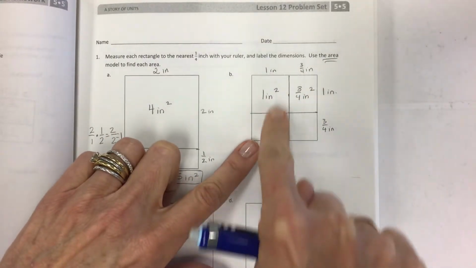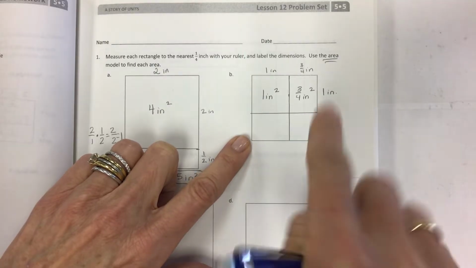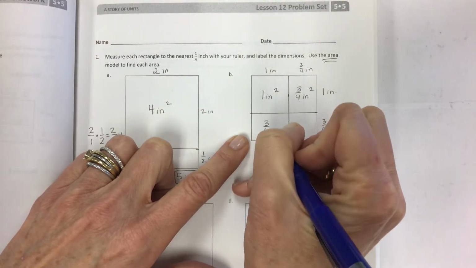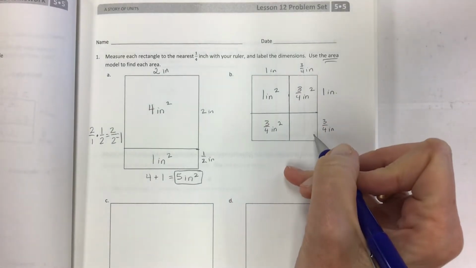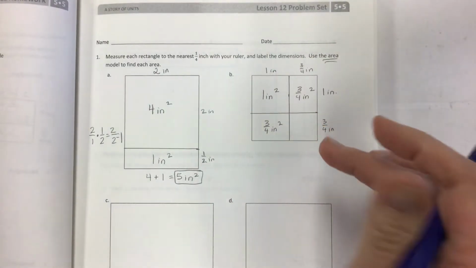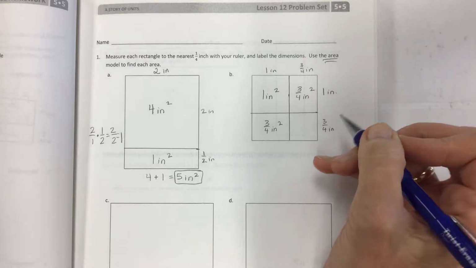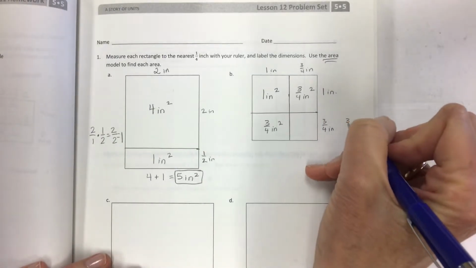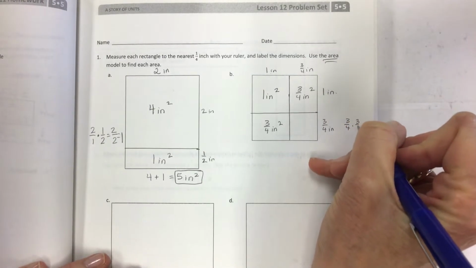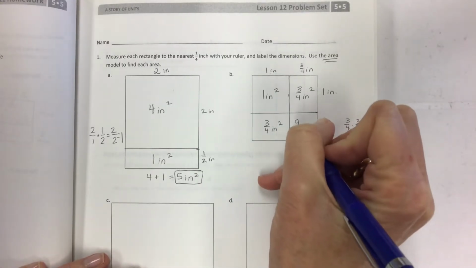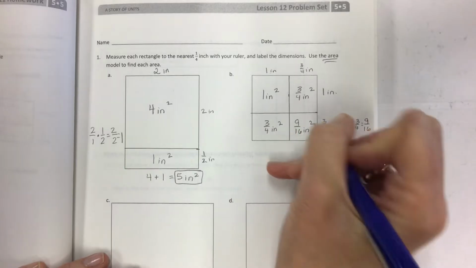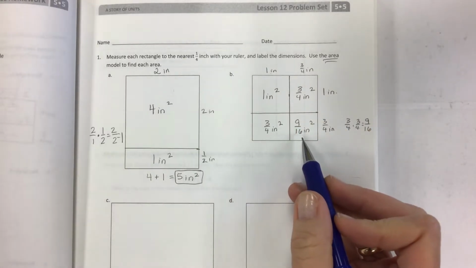And I know that this one is 1 full this way by 3/4 this way, so it is also 3/4 inches squared. But this little section here is the 3/4 by 3/4. So if you're not sure what that is, then set it up over here and multiply and get 9/16. And then you can label that in units squared or inches squared.